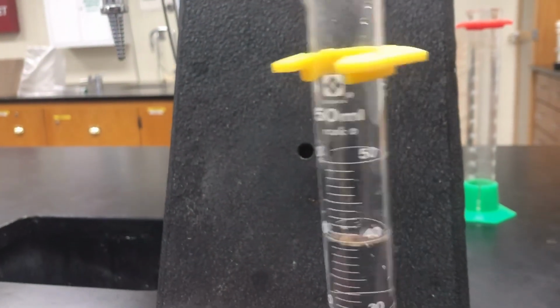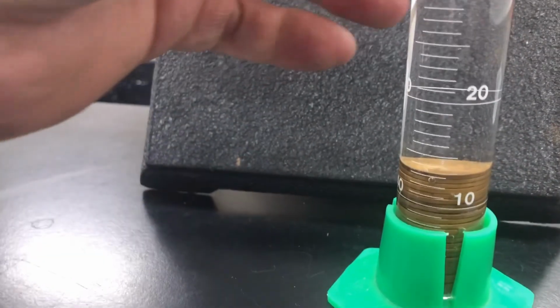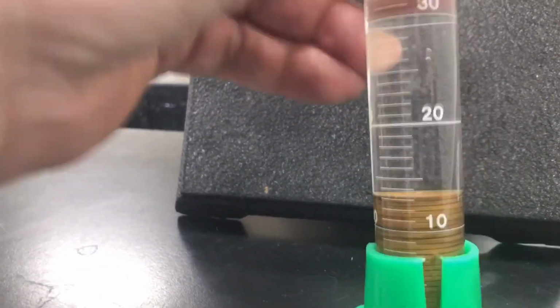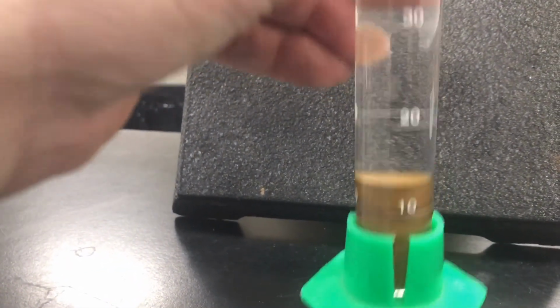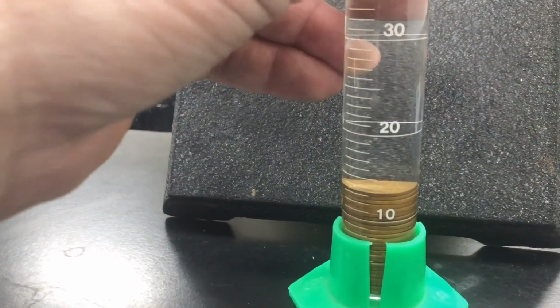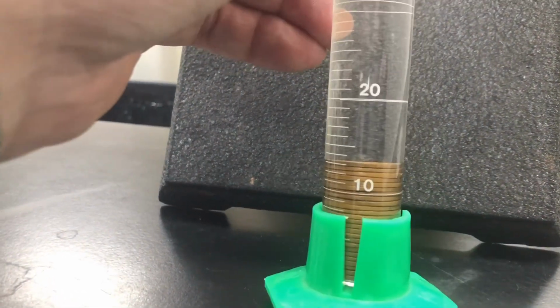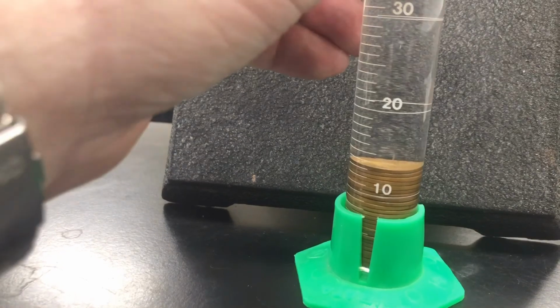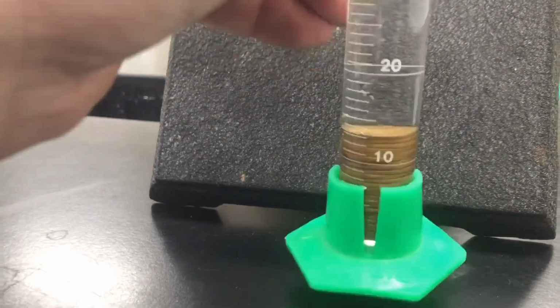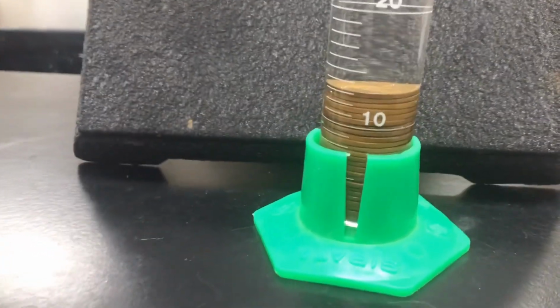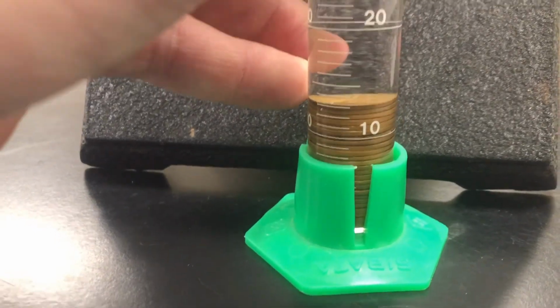Now you can't be smacking this too hard because the water will bounce out of the top. So you got to very gently make sure through your technique you get rid of as many air bubbles as possible. And part of this you can do by dropping in the pennies one at a time and making sure there's no air bubbles. So it's, yes, it's tedious, but what does it do for your accuracy?